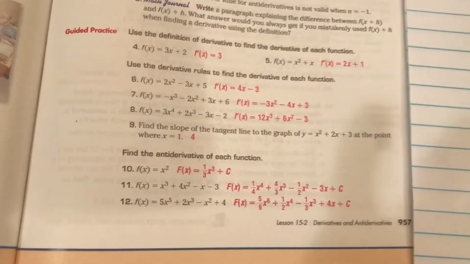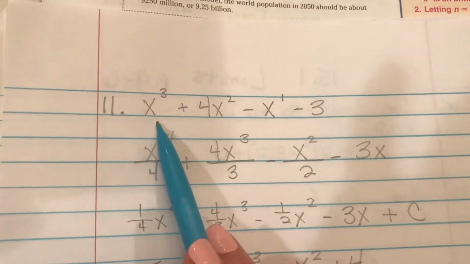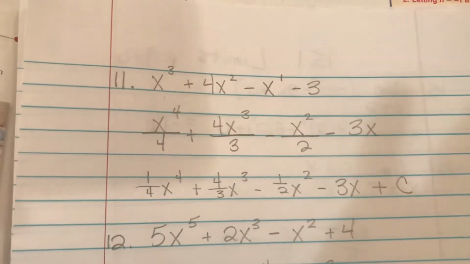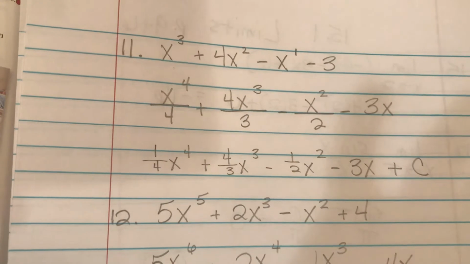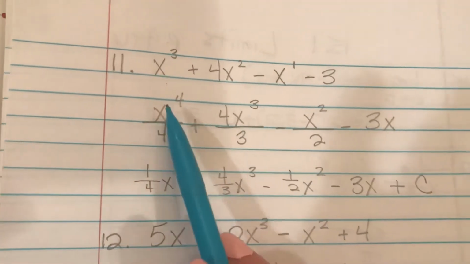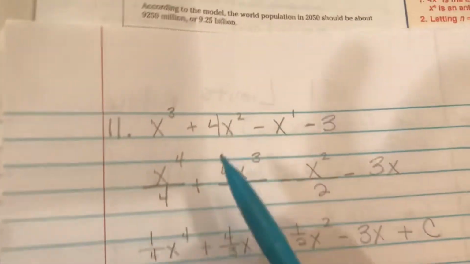They gave you a function, x to the third plus 4x squared minus x minus 3. All right, I went ahead and wrote that down on my paper, okay? And the antiderivative is the exact opposite. You know how you multiply and then go down by 1? Well, this is the opposite. You're going to divide and go up by 1 on the exponent, okay? So this is what we're going to do.